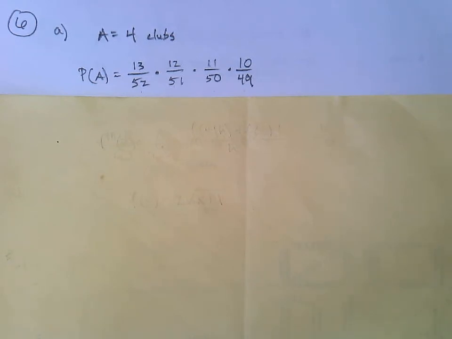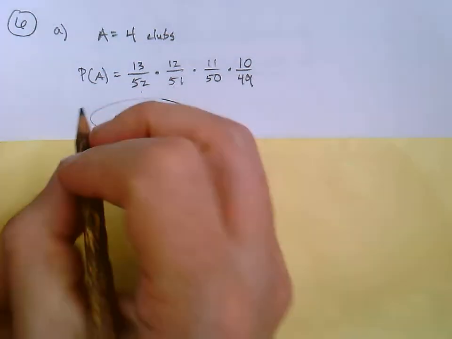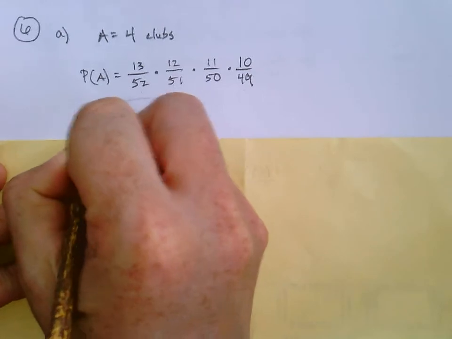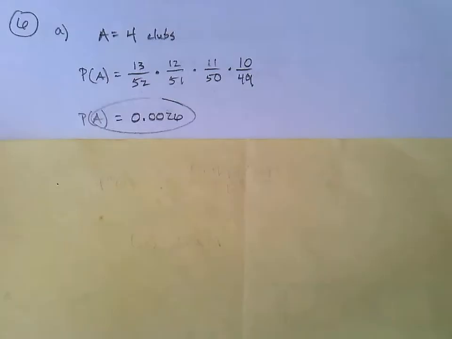Definitely grab your calculator here and put all that in. So the probability of A is 0.0026, a very low probability of drawing 4 clubs in a row like that.